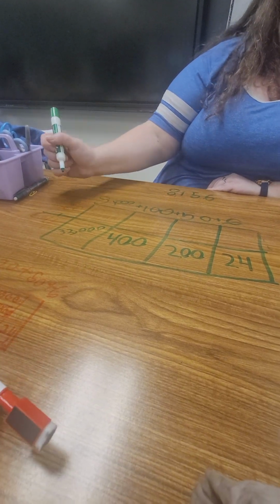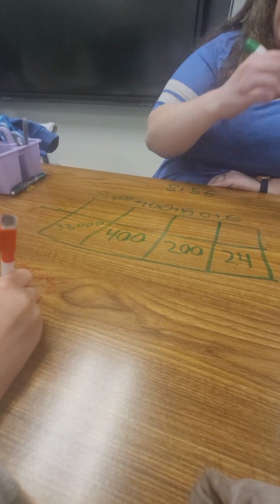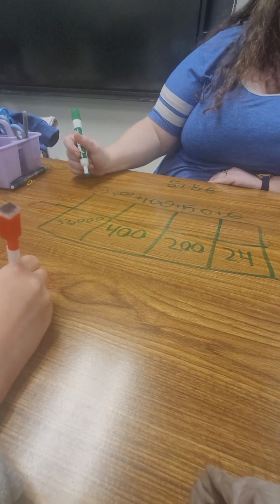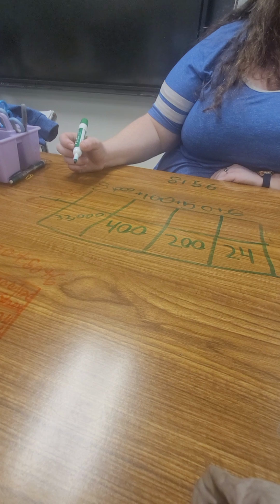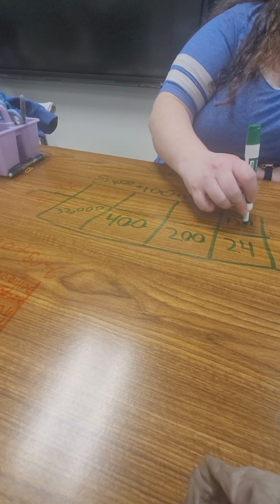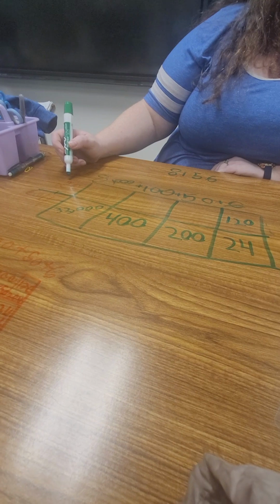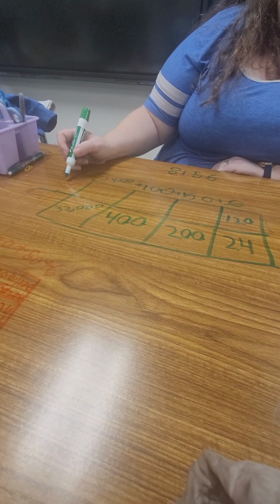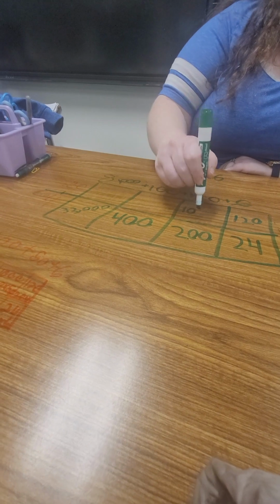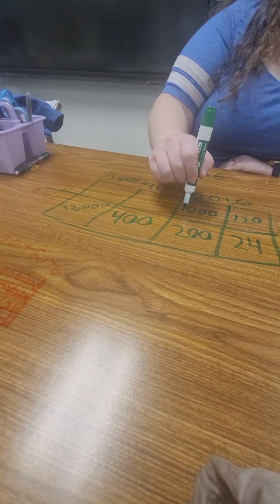Okay. So now we're gonna do our top layer. So the bottom layer of the cake is done. Now we gotta do the top layer. So what's 2 times 6? 2 times 6 is 12. And then we have to add in our 0. 120. Now, 2 times 5 is 10. Now we have to add in 2 more zeros.